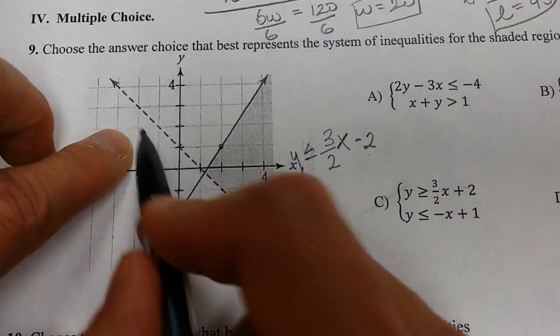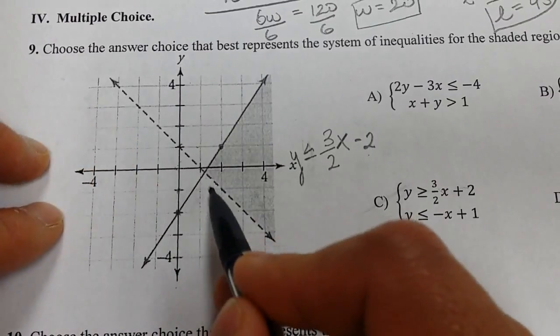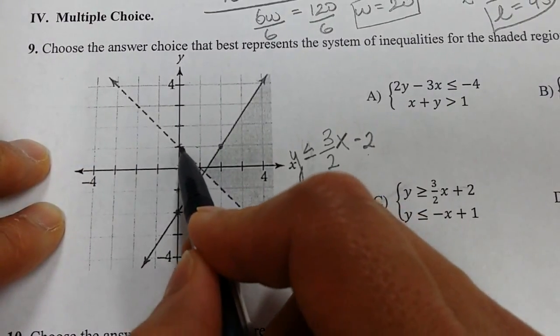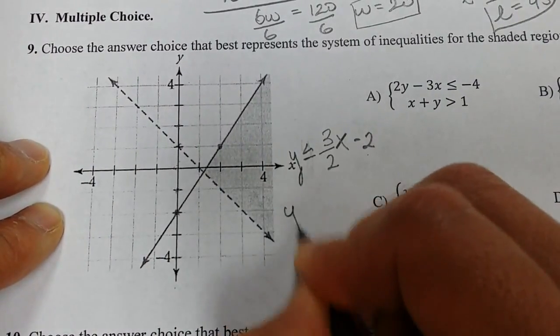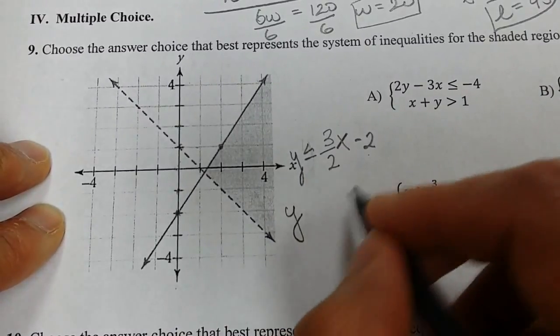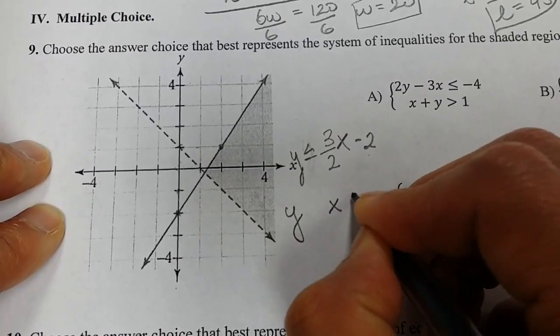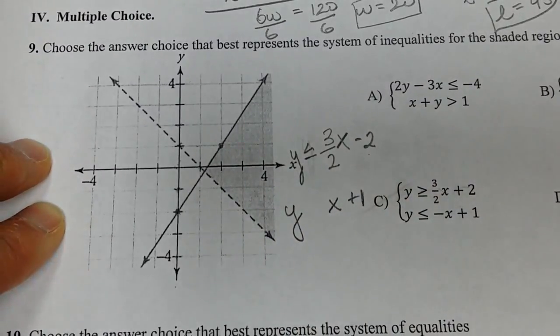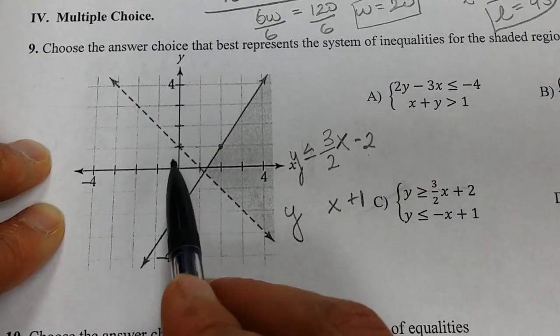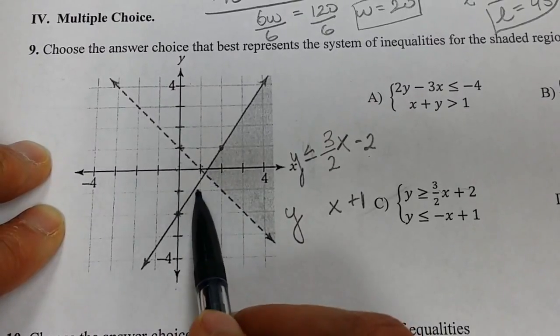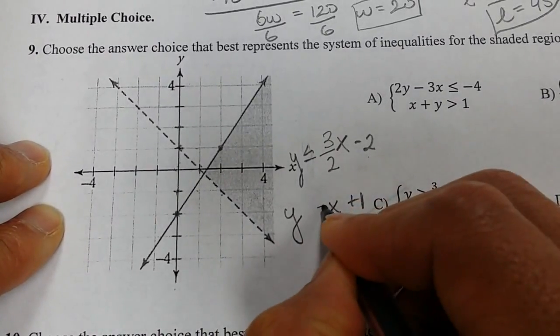Now, let's look at this dashed line. Well, where did it start? Where's the y-intercept? It's right here. So it's plus 1. So I know it's y less than or greater than, something like that, the slope times x, and it's added 1. Well, let's look at the slope. It's going down 1 to the right 1. Going down 1 to the right 1. Well, that's just negative x.